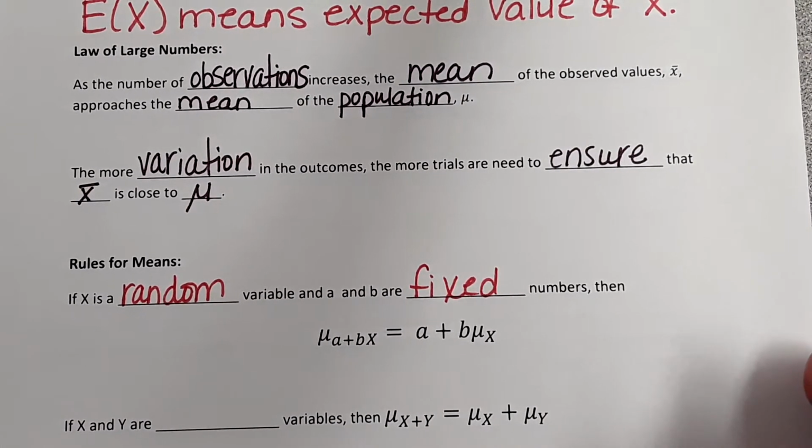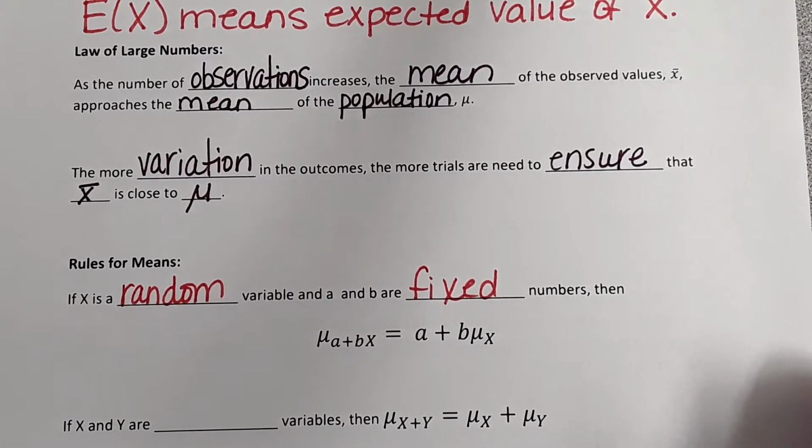We did those in chapter 1, maybe chapter 2, where we know the mean, and then we were like, oh man, it was in inches, but we were supposed to measure it in meters or in centimeters, and we just plugged the mean into the equation. That's what that's saying. If you know the mu, you can plug it into this equation and get the new mu. That's basically what that's saying. If X is a random variable.